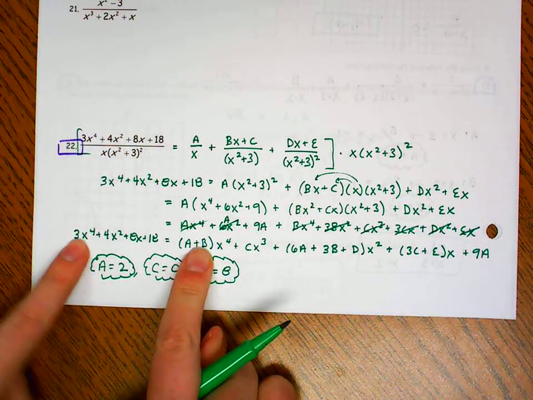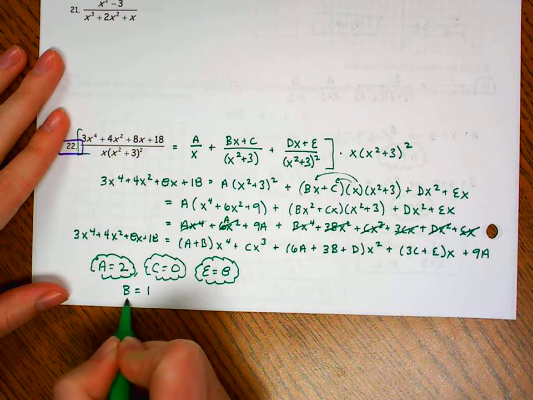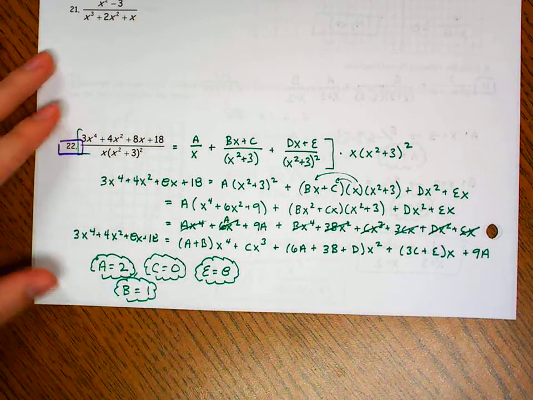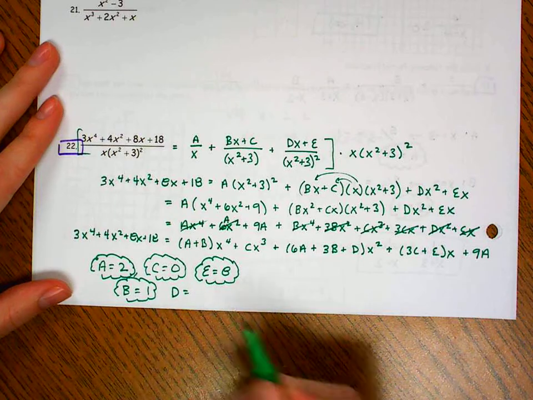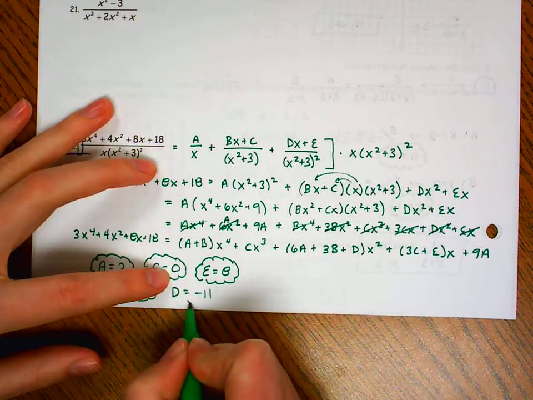Okay, a plus b has to be 3. So if a is 2, b has to be 1. Which means we're left with d. And I believe if you substitute in here, you'll eventually get d equals negative 11.